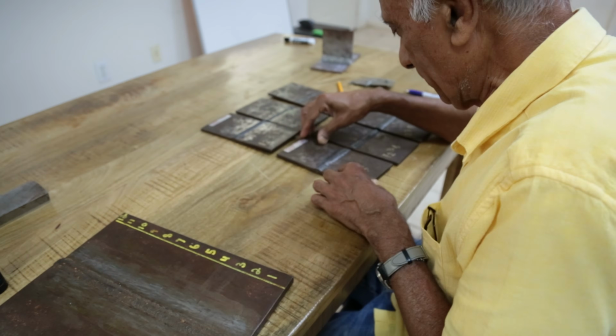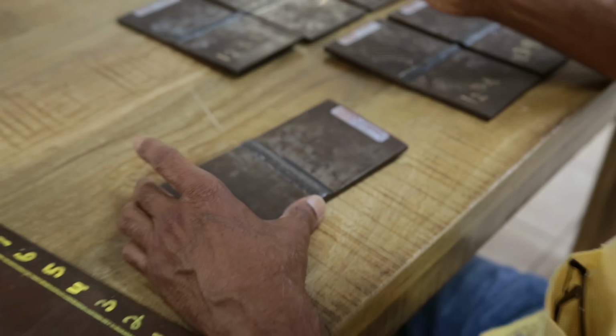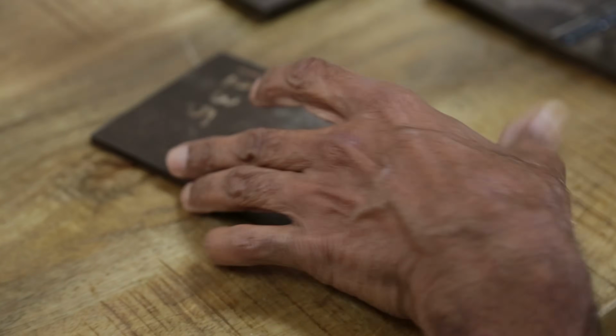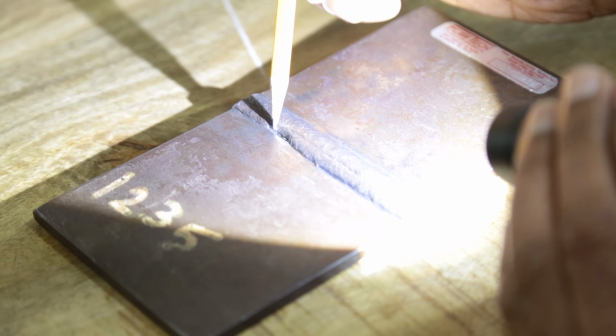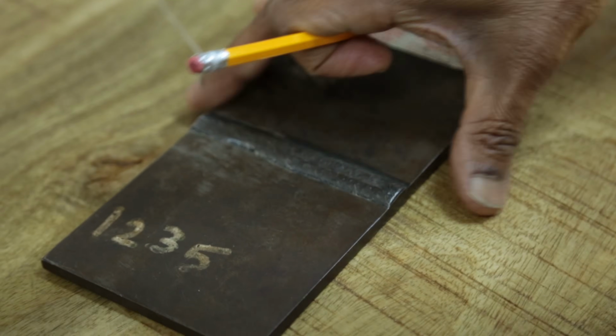So this is an example of lack of fusion in the weld. So here I put the flashlight on, so it's more clear. So here is a lack of fusion here. So that's this one, and then let's see what this one here. This is actually a crater.